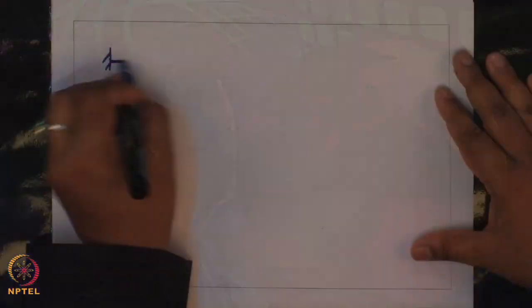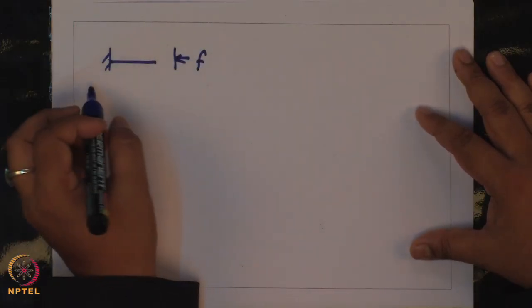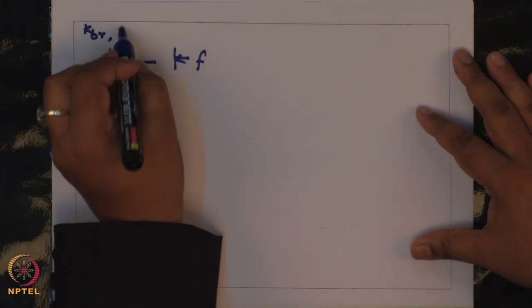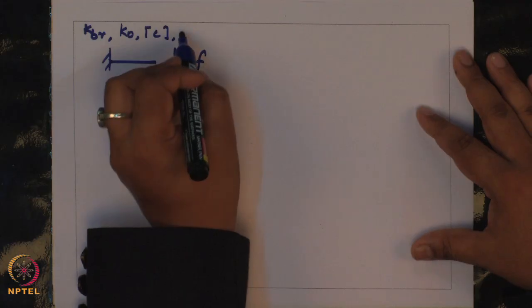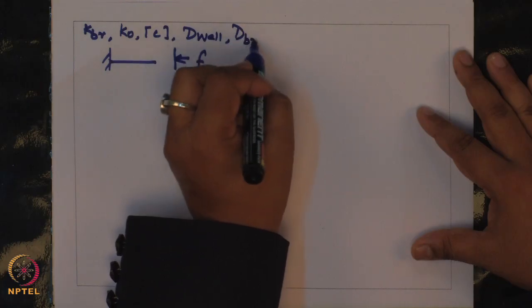Now imagine the simple case. You have this system, with one branching rate, k_0, c, everything is given, d_wall is given and d_Br is given.